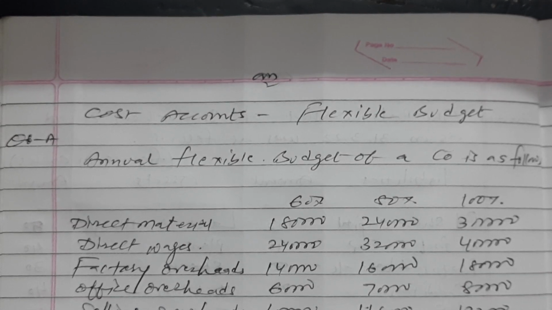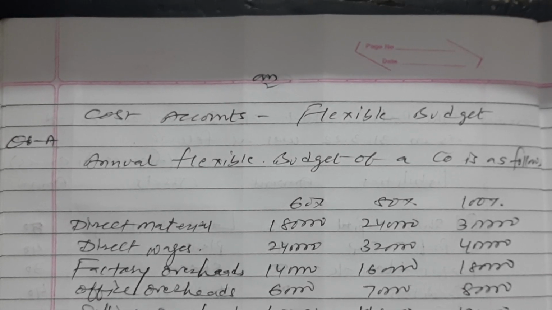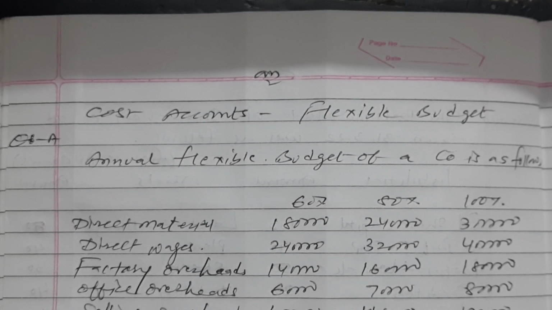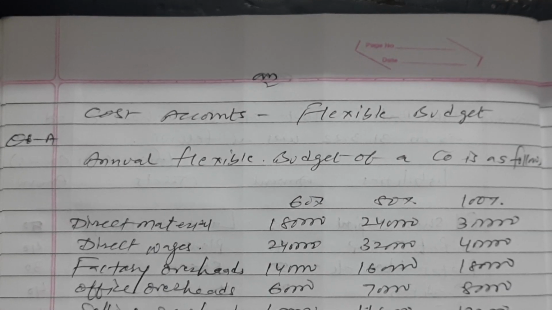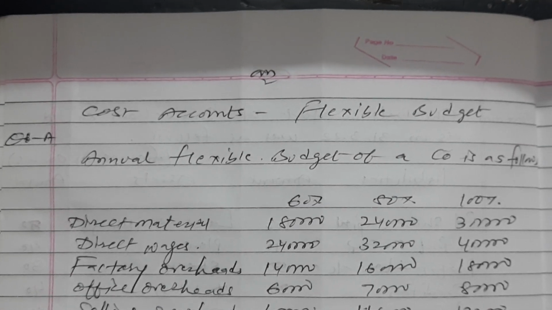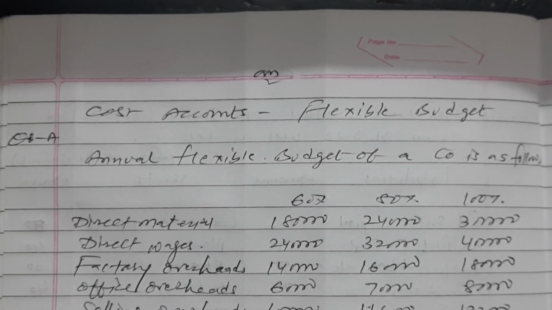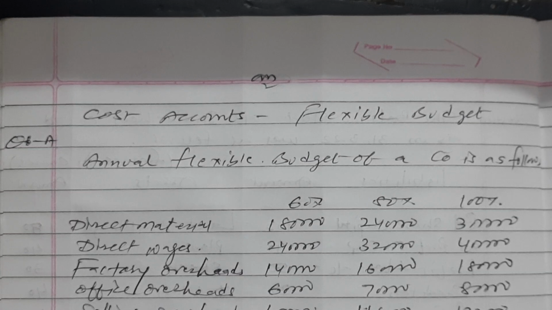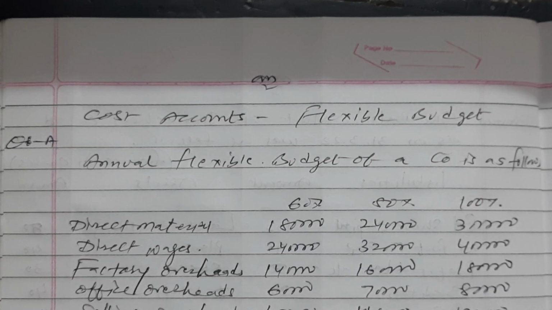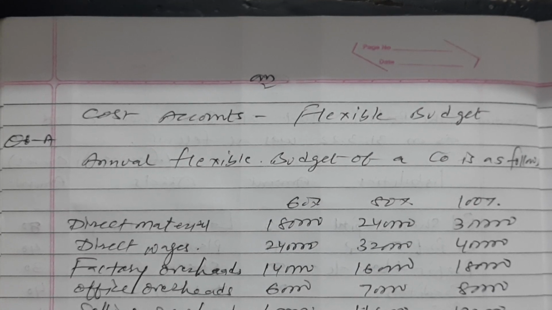Today in this lecture we are going to solve a question of flexible budget and cost accounting for T.Y.B. As you can see, the given question is: the annual flexible budget of a company is as follows. Direct material, direct wages, factory overheads, office overheads and selling overheads are given at 60%, 80% and 100% capacity.